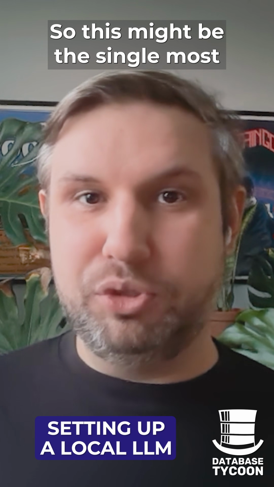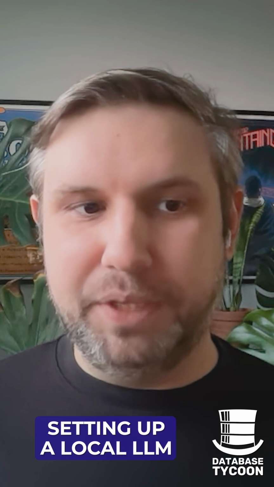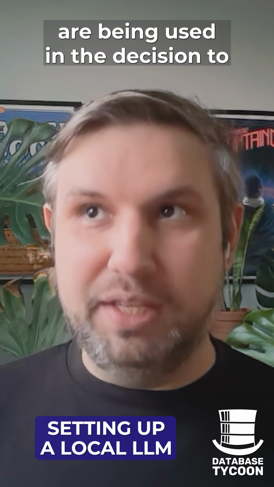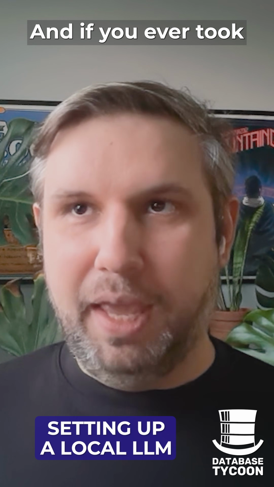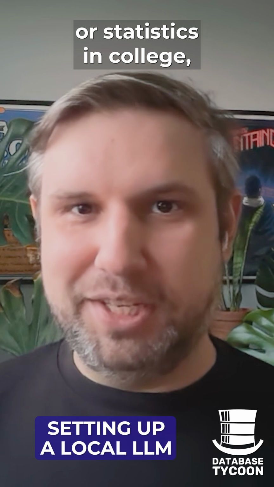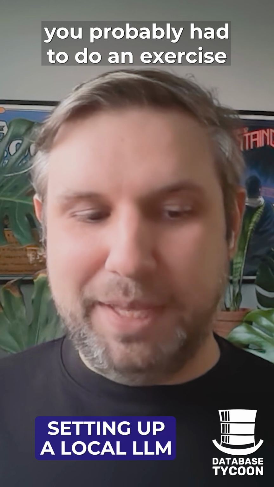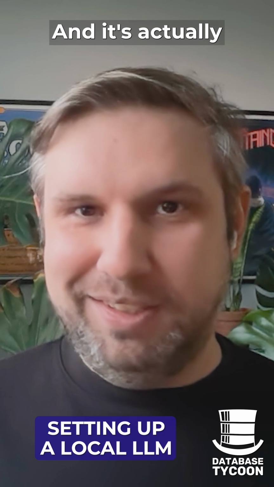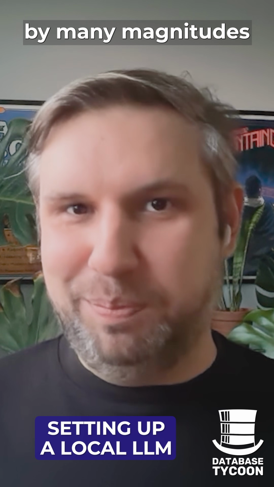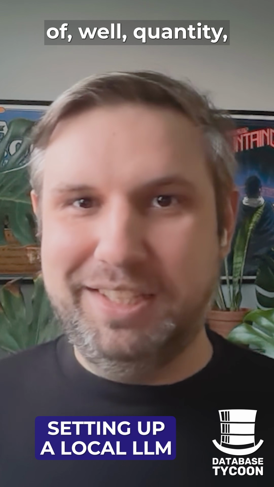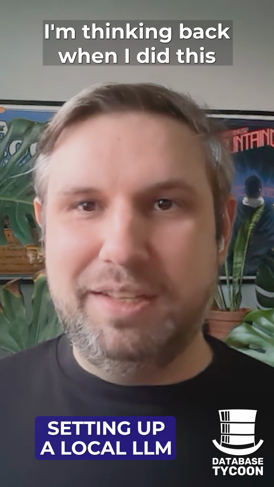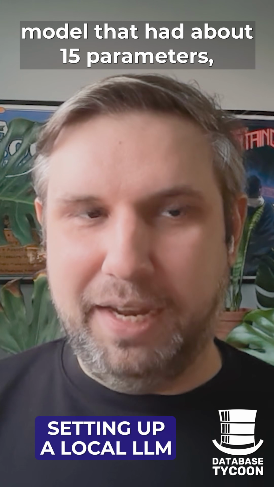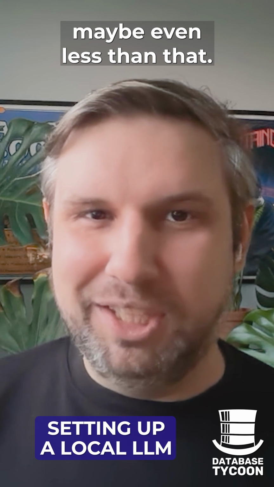So this might be the single most important detail about an LLM, a large language model. This is how many parameters are being used in the decision to generate the word. And if you ever took a class like econometrics or statistics in college, you probably had to do an exercise where you fit data to a line or a curve. And it's actually the same principle here, just expanded out by many magnitudes of quantity, I guess, because I'm thinking back when I did this for my economics bachelor's degree, I think I created a model that had about 15 parameters, maybe even less than that.